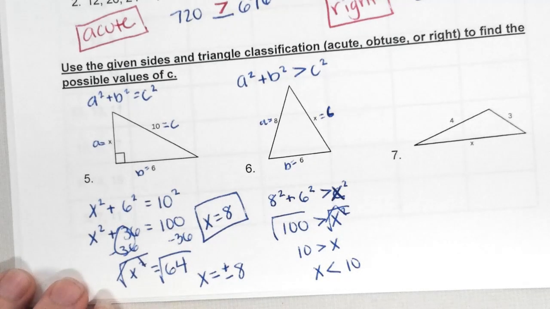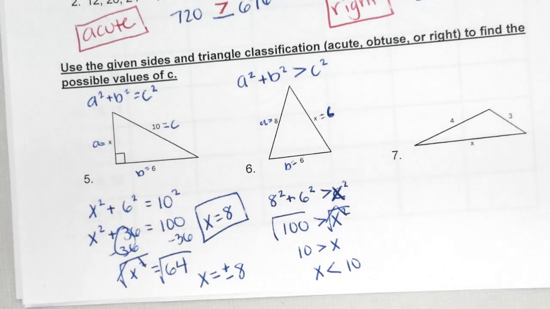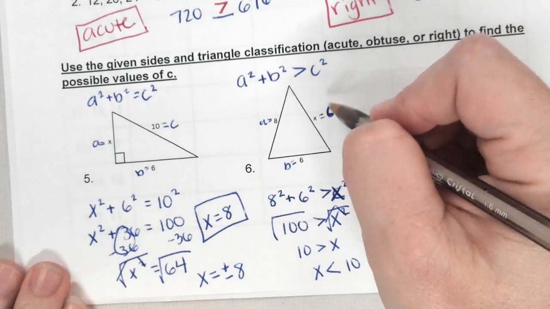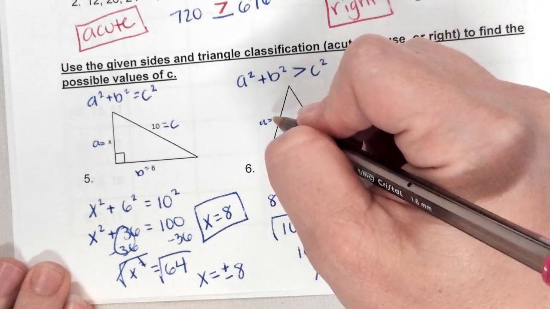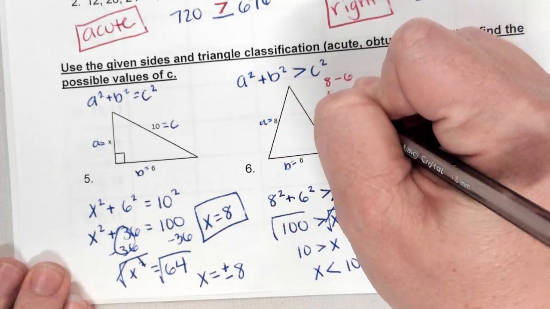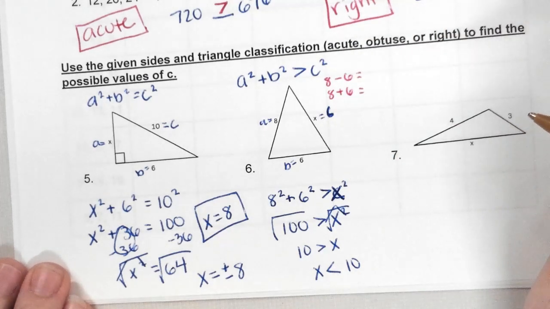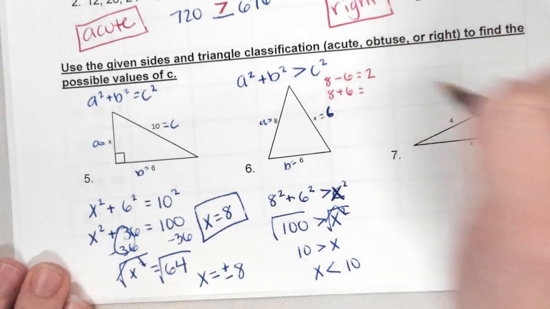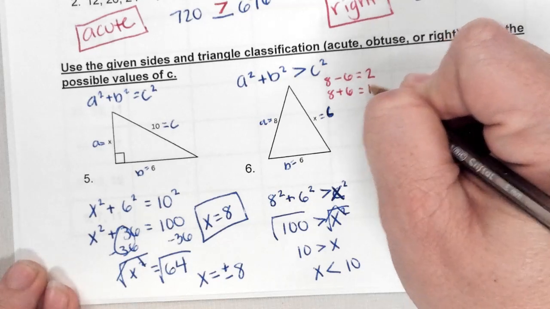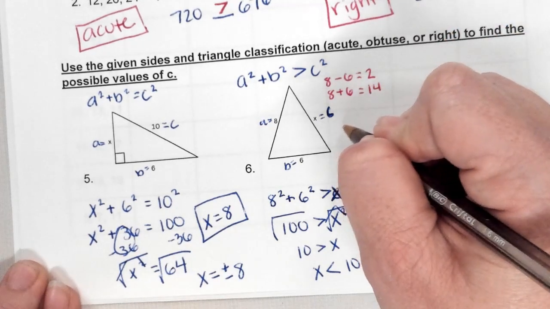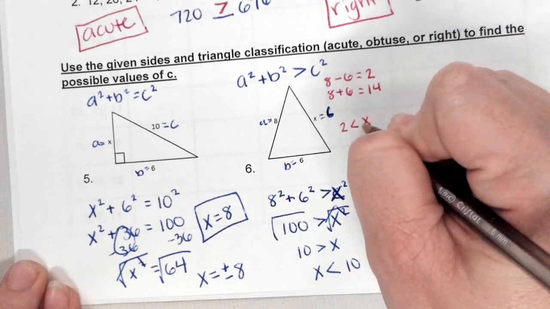And this comes into play with what we learned Friday. Remember when we had to figure out what the side lengths could be, and we would subtract the 2 we know and add the 2 we know? That's what we have to do. So knowing that, always take your biggest one first. What's 8 minus 6, and what's 8 plus 6? Well, what's 8 minus 6? 2. And what's 8 plus 6? So we know that x is between 2 and 14.